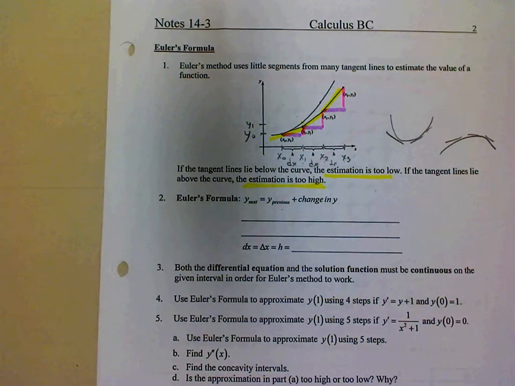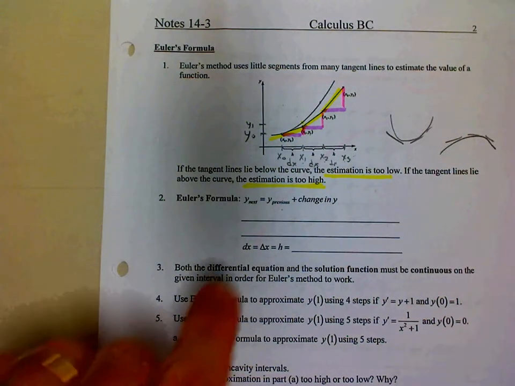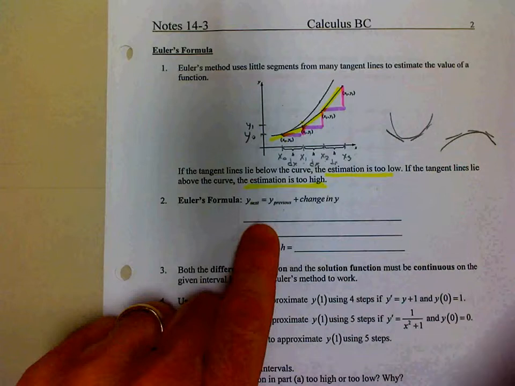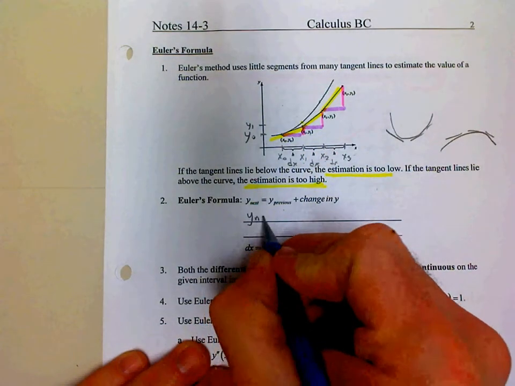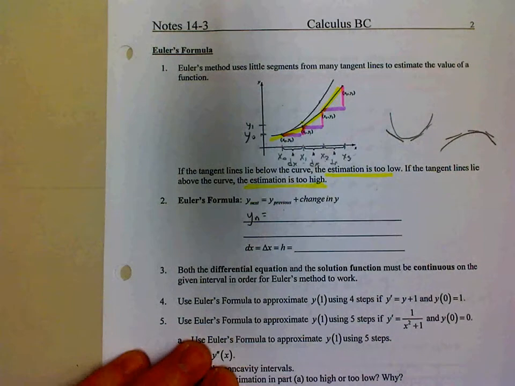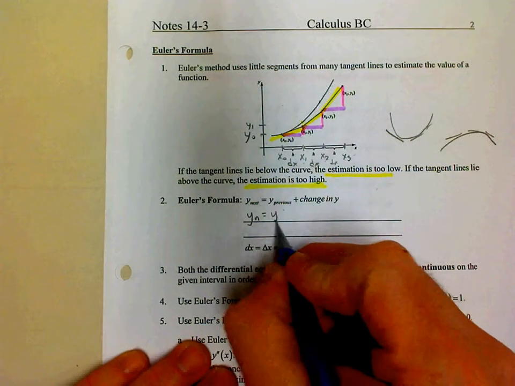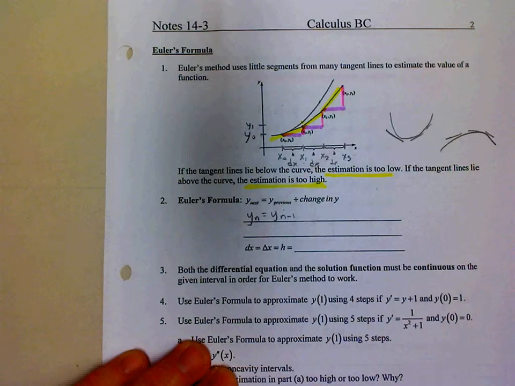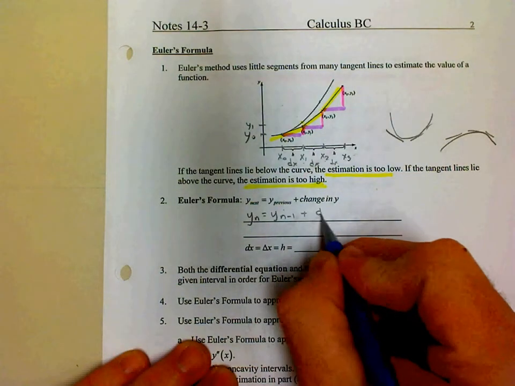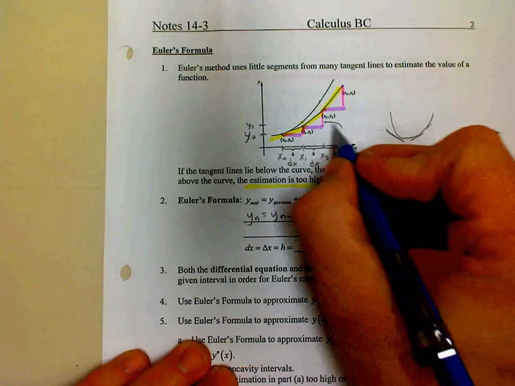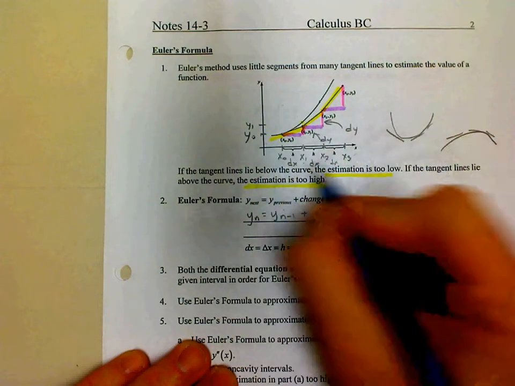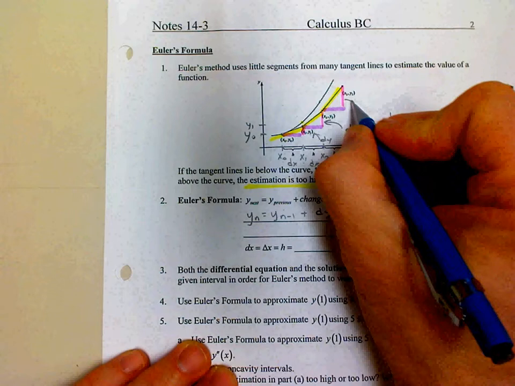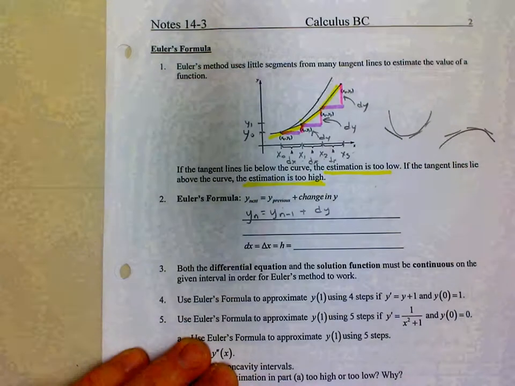Now, let's rewrite this a little bit so that it kind of follows what we have up here. The next value, y sub n, is always going to be the previous value, y sub n minus 1, plus the change in y, dy. This is a dy, and this is a dy. They're not all the same like in our dx's. They change based upon the slope. Isn't that the slope of our curve?